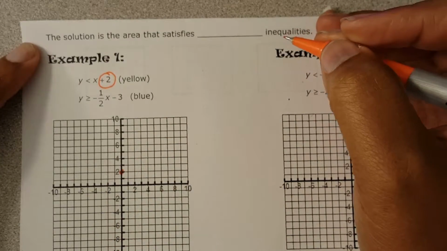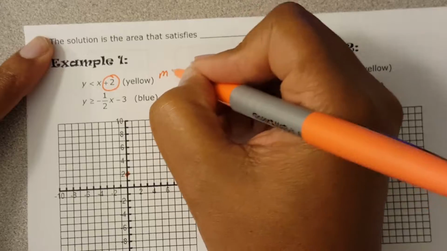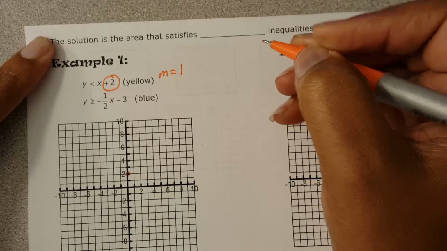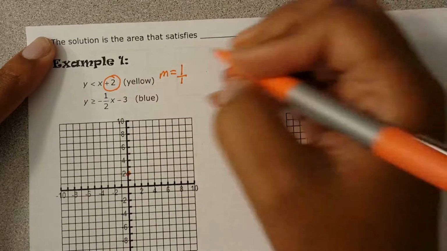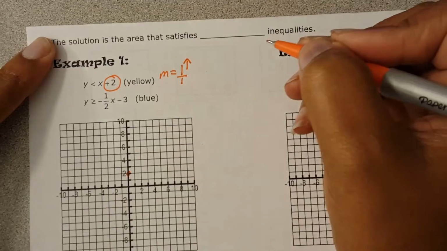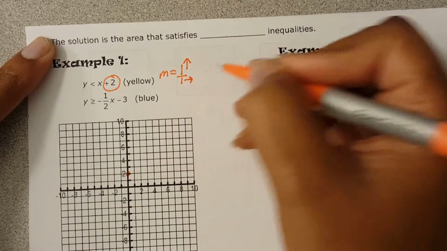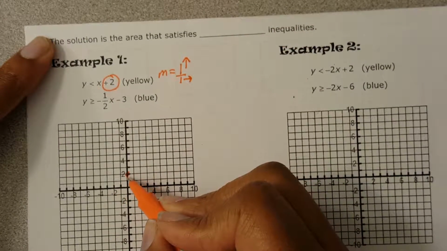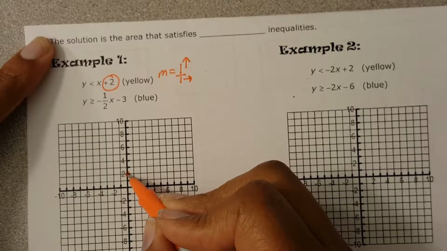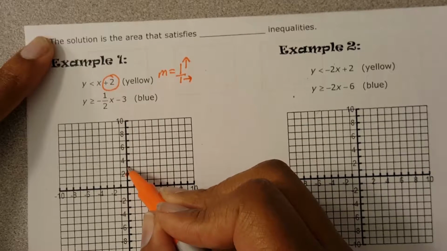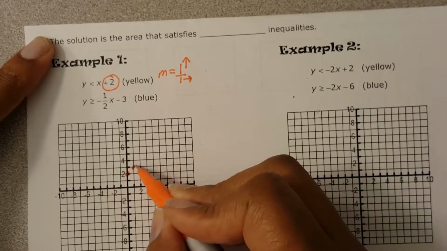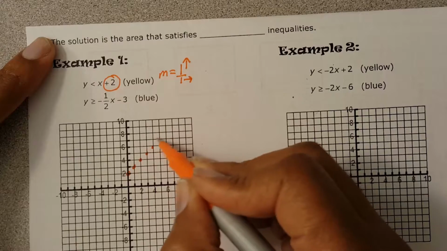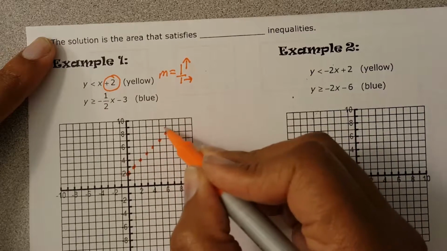I then apply my slope. My slope for this line, my m value, is 1. Remember, my slope moves in two distinct movements. Positive means to go up, and positive at the bottom means to move right. I'm going to apply this slope starting at my y-intercept. That means I will move from the number 2, up 1, right 1, up 1, right 1. I will continue with this pattern until I have completed my line in this direction.